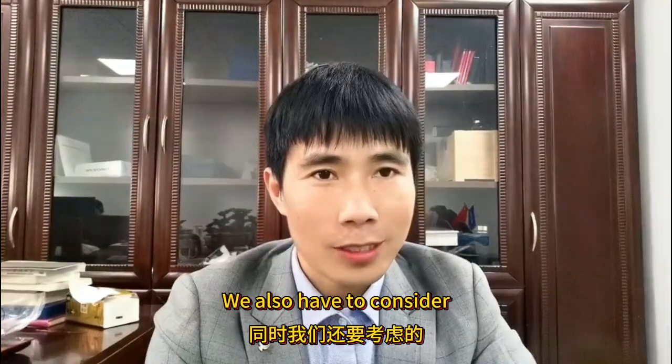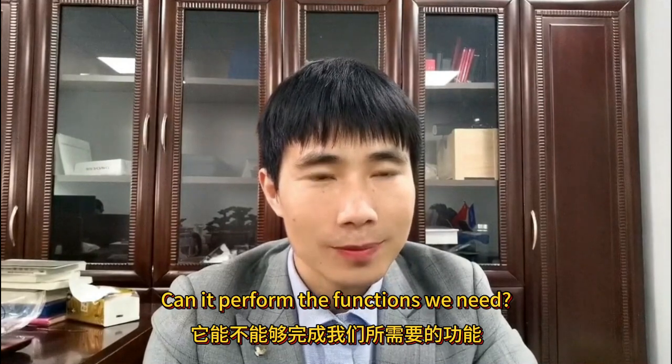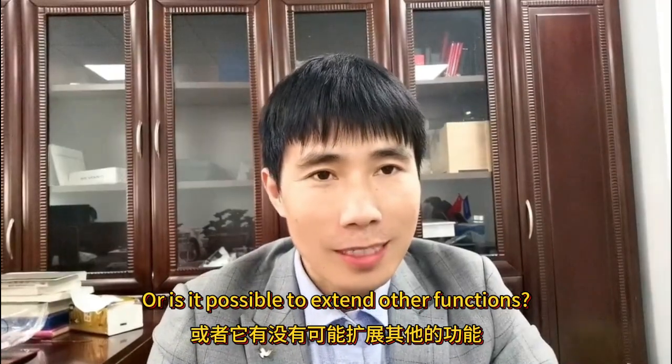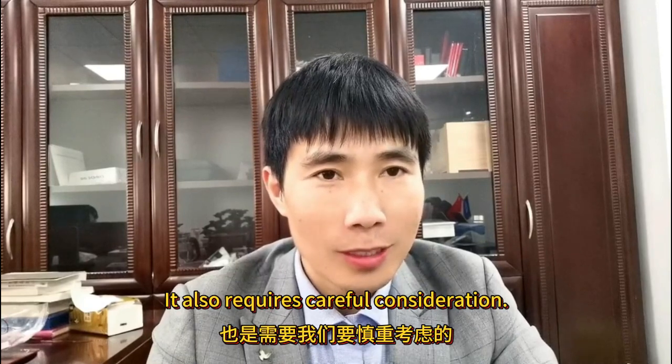We also have to consider the features of this device. Can it perform the functions we need? Or is it possible to extend other functions? And how about versatility? It also requires careful consideration.